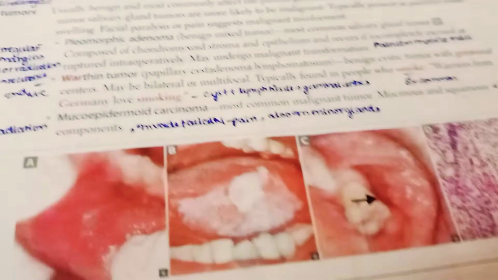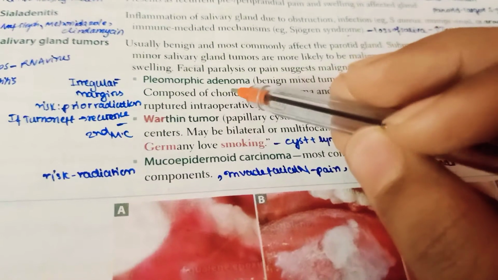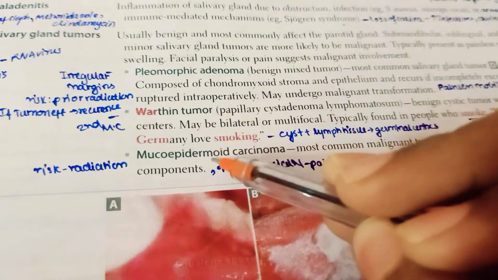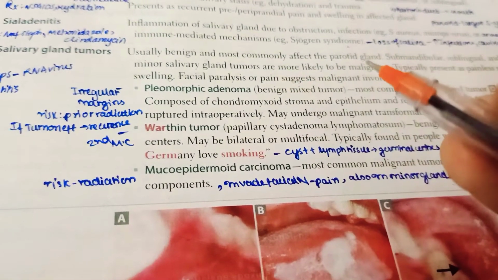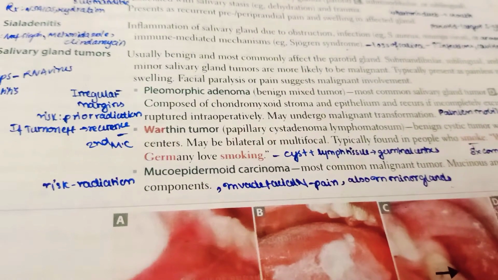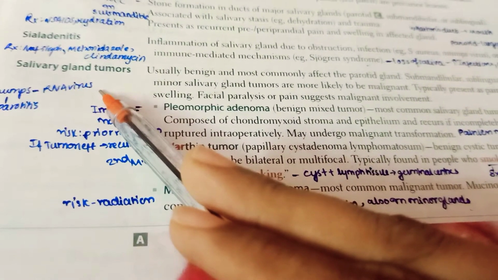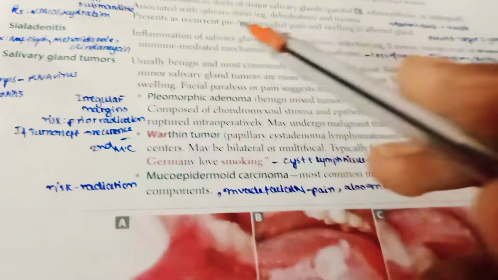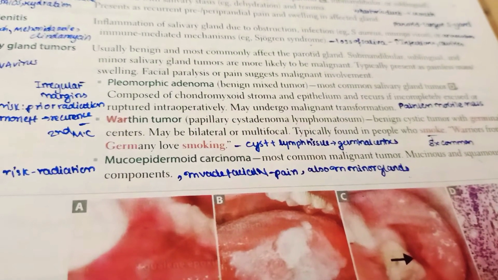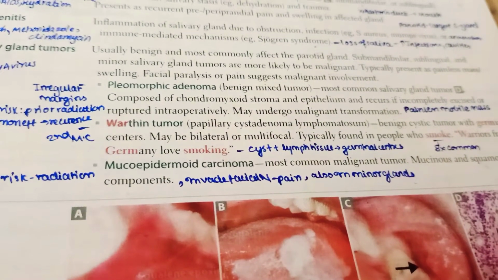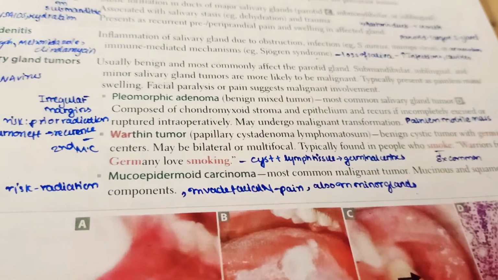Next, coming to salivary gland tumors. Actually, salivary gland tumors are divided into three main types: pleomorphic adenoma, which is the most common, next, Warthin tumor, and next, mucoepidermoid carcinoma. Most of the salivary gland tumors are benign and they affect mostly the parotid gland, followed by submandibular and sublingual. If any salivary gland tumor is related to a minor salivary gland, then it is mostly malignant. Typically, these tumors are painless. They are not giving that much pain, but they are swelling and sometimes they are mobile. Sometimes facial paralysis or pain may suggest malignant involvement. Why facial paralysis? Because it may involve the facial nerve.